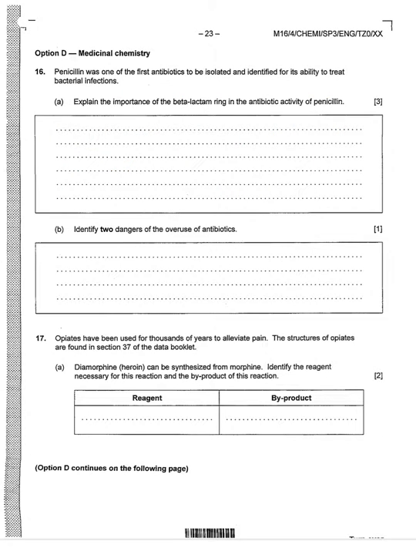Then, as far as the options, we looked at option D, where we spent some time on medicinal chemistry. So those are the questions I'm going to go through. Starting with number 16, penicillin was one of the first antibiotics to be isolated and identified for its ability, and so on. Explain the importance of the beta-lactam ring.